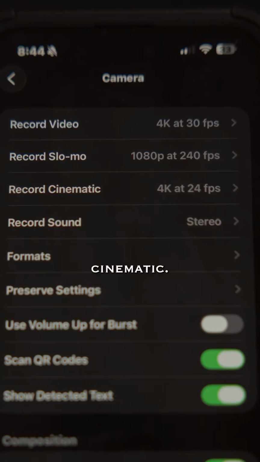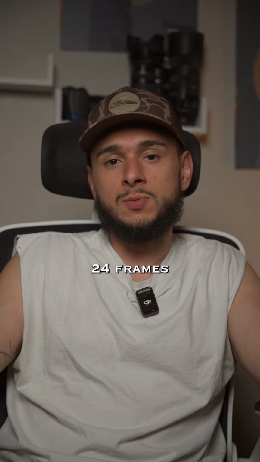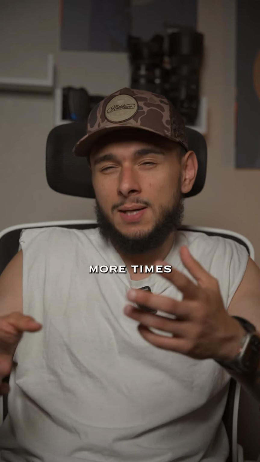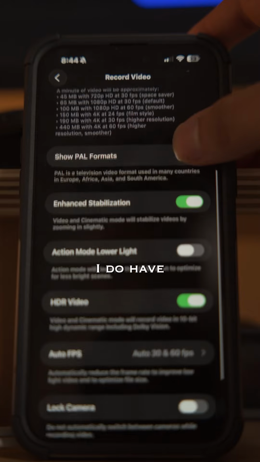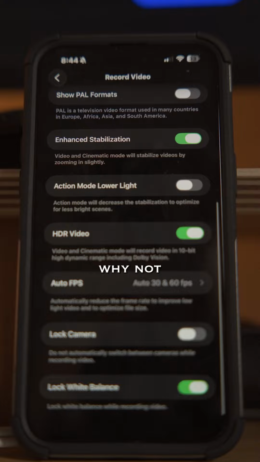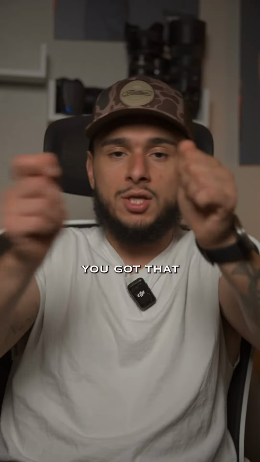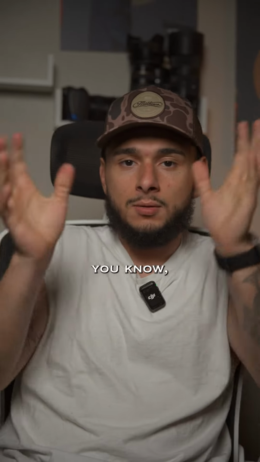For record cinematic, that's where I do 4K at 24 frames per second, because if I want to do cinematic, more times than not, I am using that 24 frames per second to give it that film look. I do have enhanced stabilization on. I mean, why not keep that on there just in case you got that shaky footage or some sort of shakiness going on.